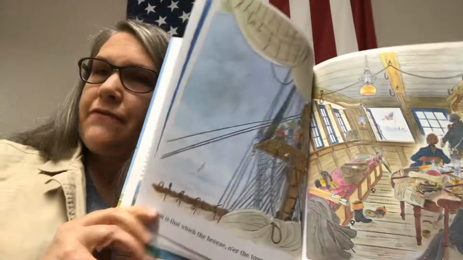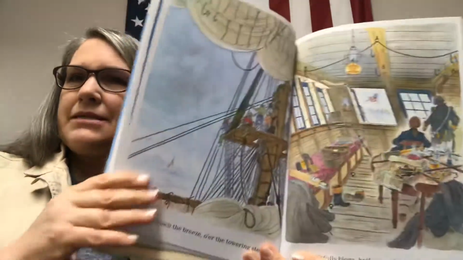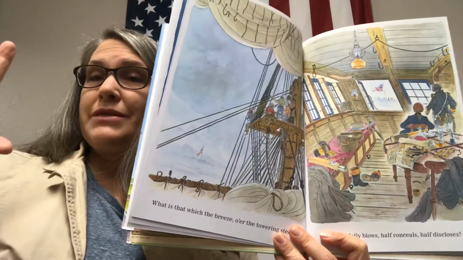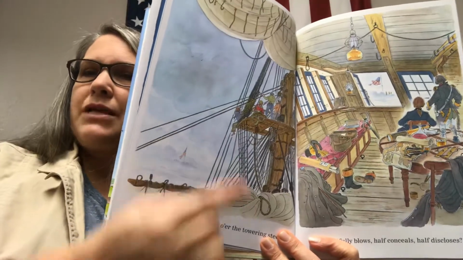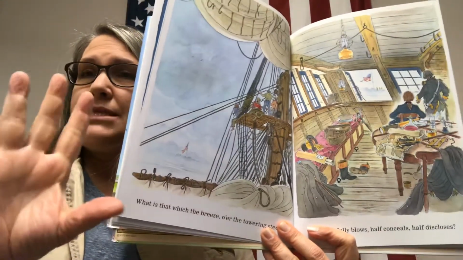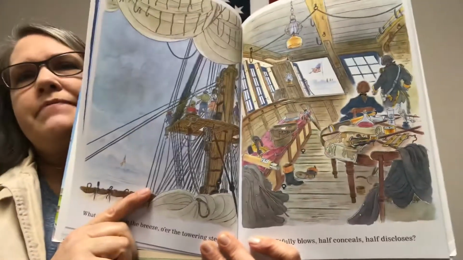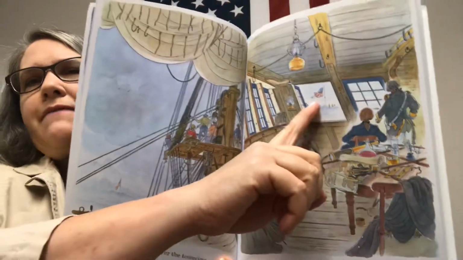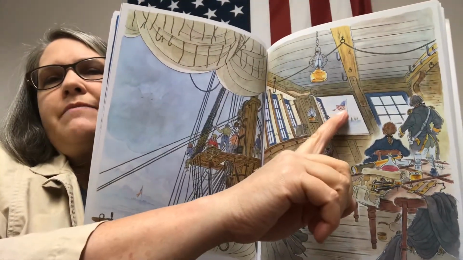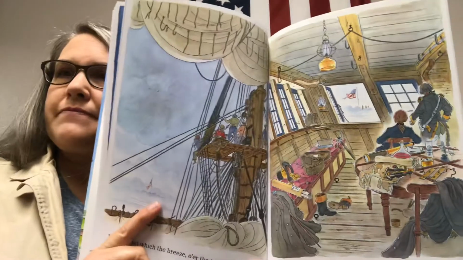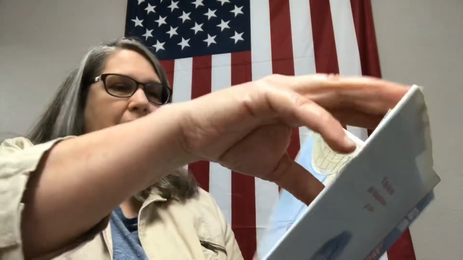Now, have you ever watched a flag in the wind? Sometimes it blows straight out so you can see it, and sometimes it's down. So that's what he's talking about. Sometimes you can really see it, and sometimes it's down a little bit. And this one is half concealed, so you can see a little bit of it, but you can't see all the stripes. But he can still see that it's up.